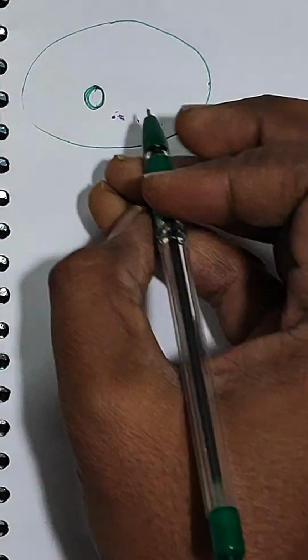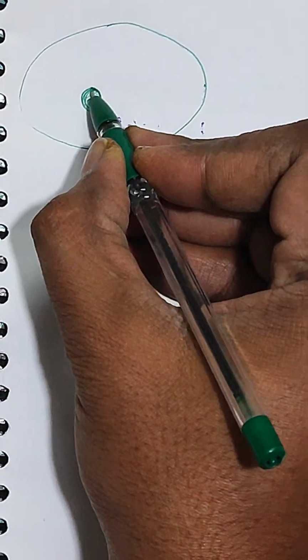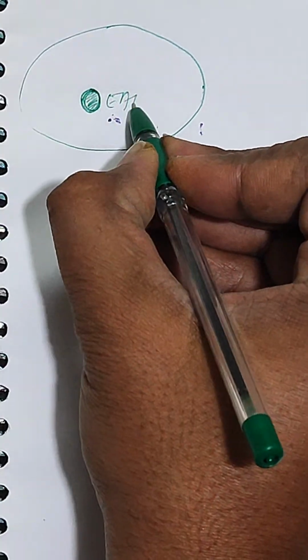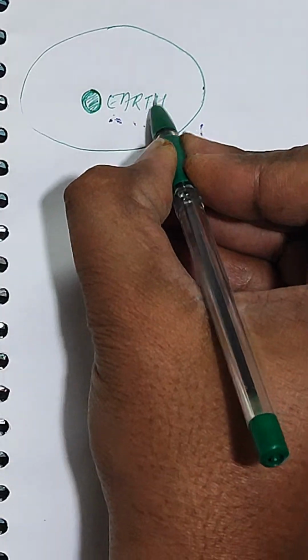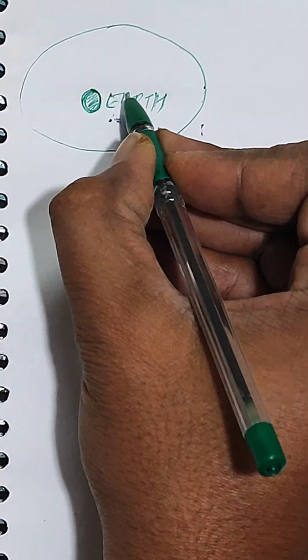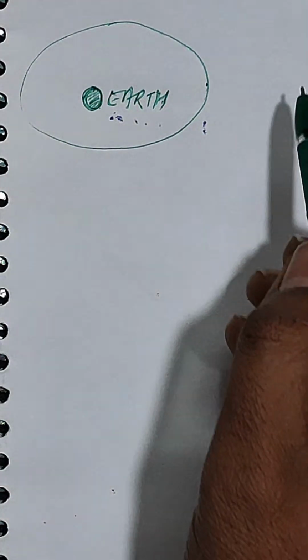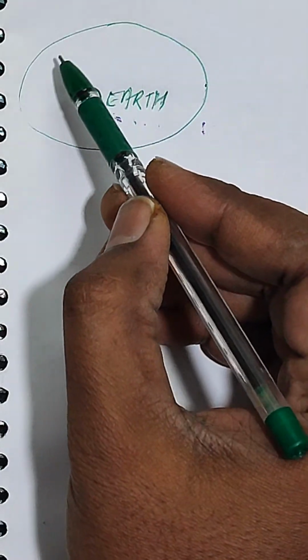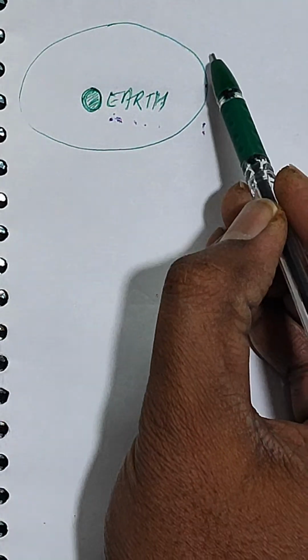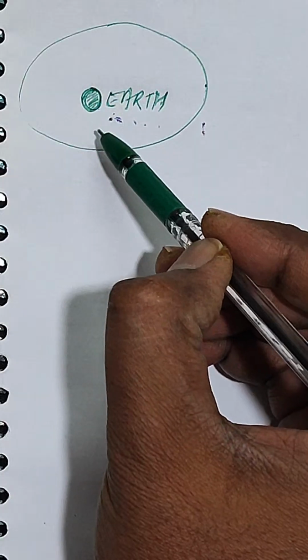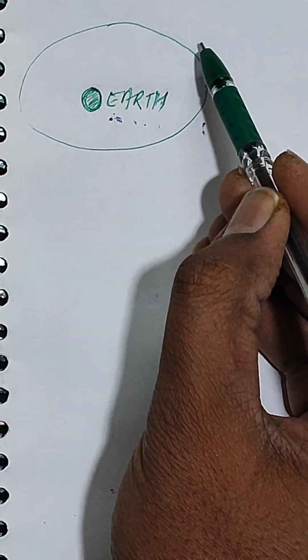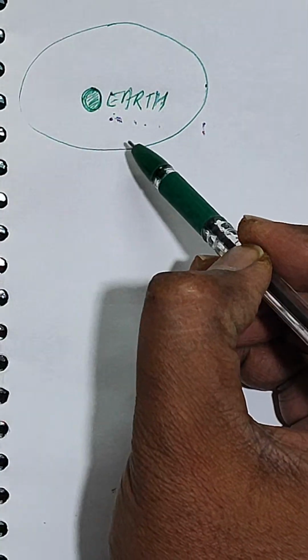If this is the Earth, our question is very simple. Our question is that a satellite goes along this elliptical path around the Earth, and the rate of change of arc A swept by the line joining Earth and satellite is proportional to.